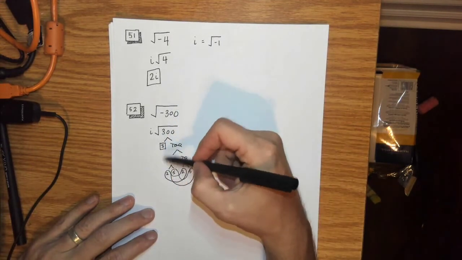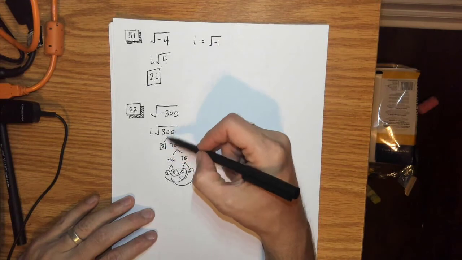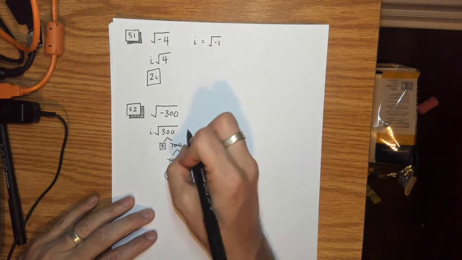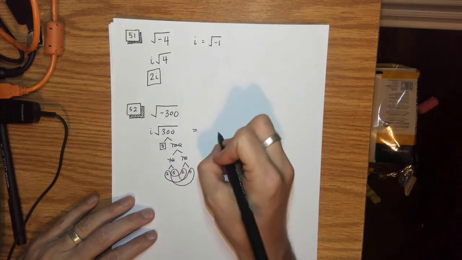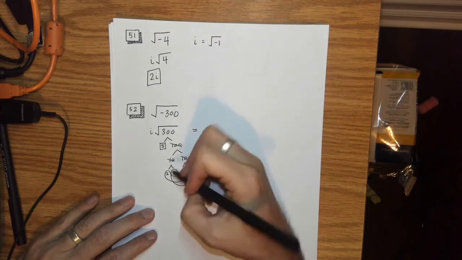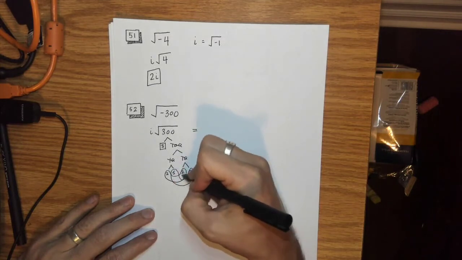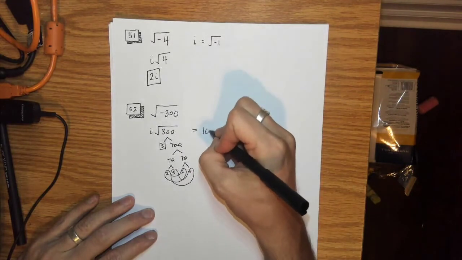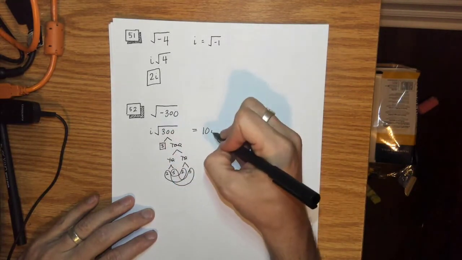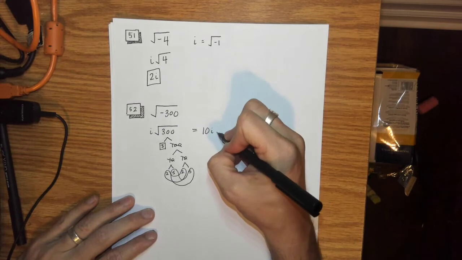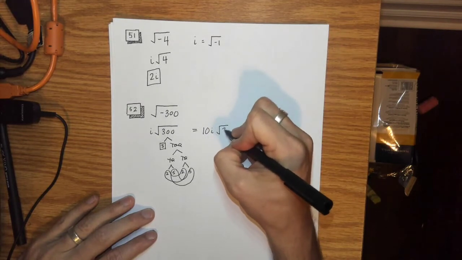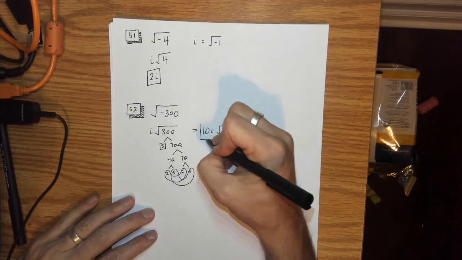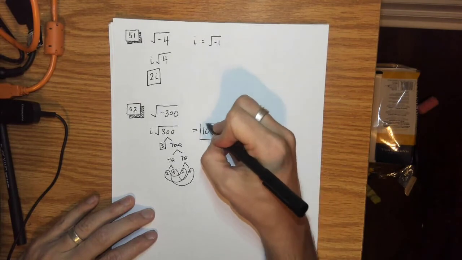And it didn't have a match to go with it, so it has to stay under the radical. So this answer to this one should be, well, we got a pair of 2s that come out, a pair of 5s, so that's 10. We still have our imaginary, so 10i, and then that 3 is still under the square root, so this is our answer.